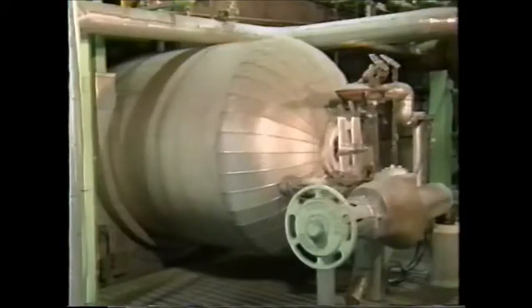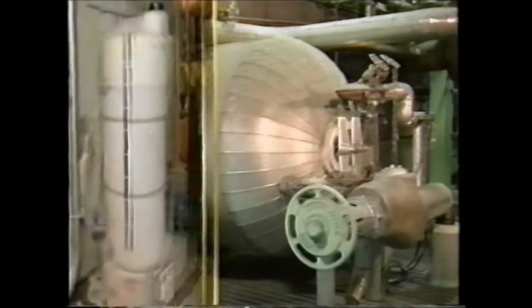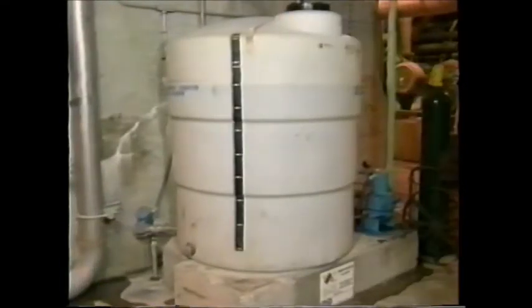Now, how does volume compare with level? Level is defined as the location of the interface between two phases of a substance. For example, the interface between the steam and water in this boiler steam drum. Or the location of the interface between two substances, such as the liquid and air in this tank. The level in a tank or vessel can be measured with a simple device, such as this sight glass.